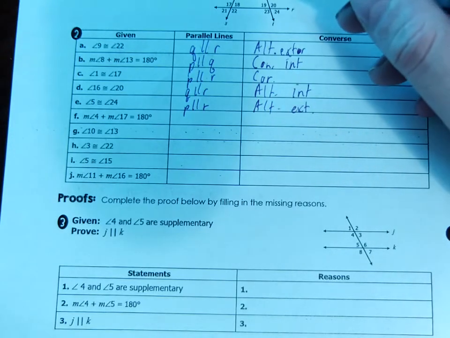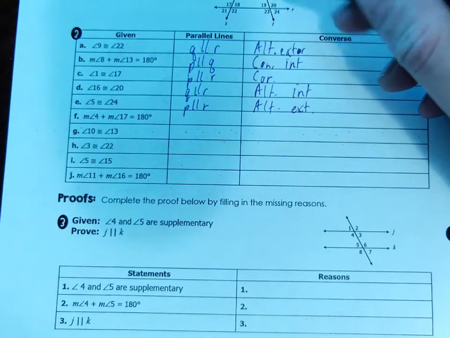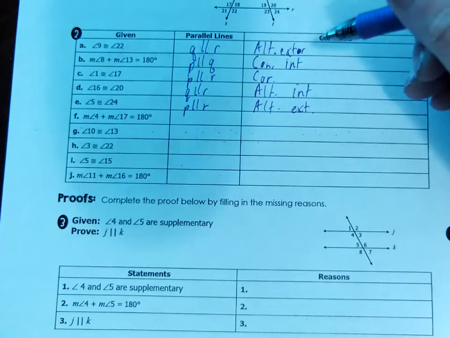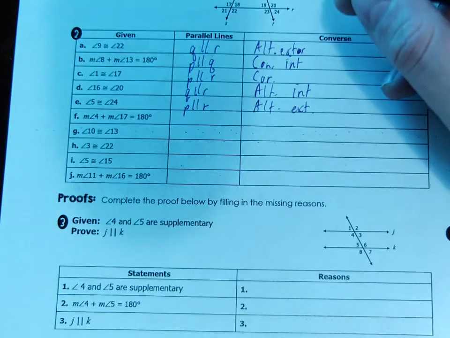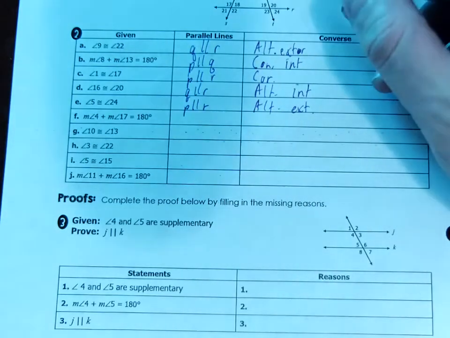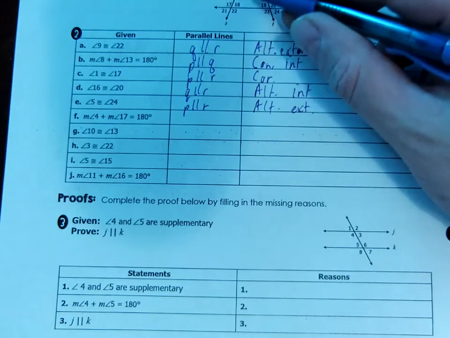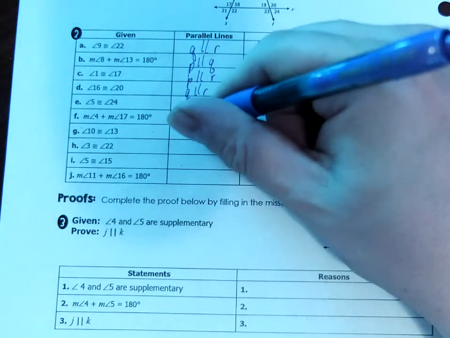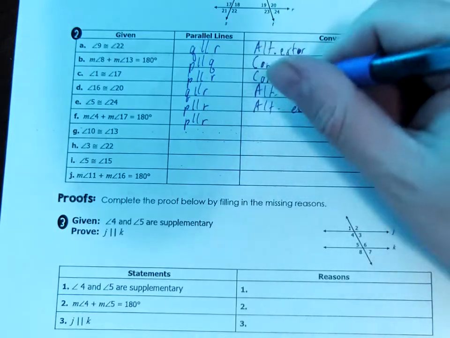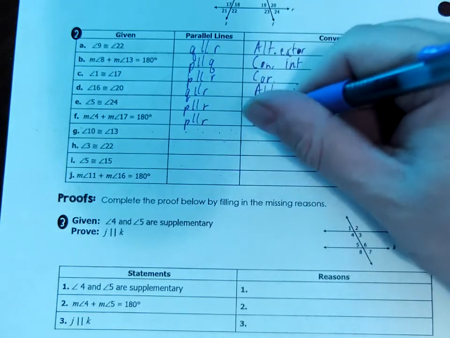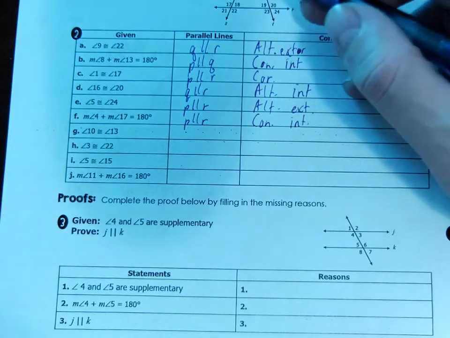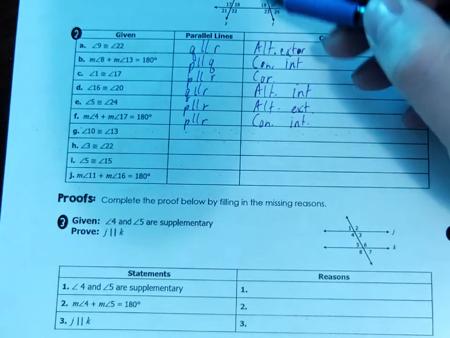So 5 and 24 alternate exterior. They're exterior from P and R. So in other words, they're outside of line P and outside of line R. 4 and 17, if those are supplementary, that would mean P and R are parallel. And that is actually, of course, consecutive interior. Consecutive interior, because they're both in between lines P and R, the 4 and the 17.